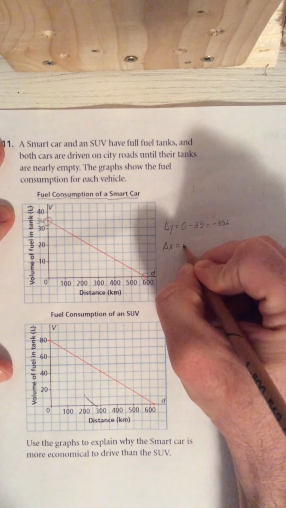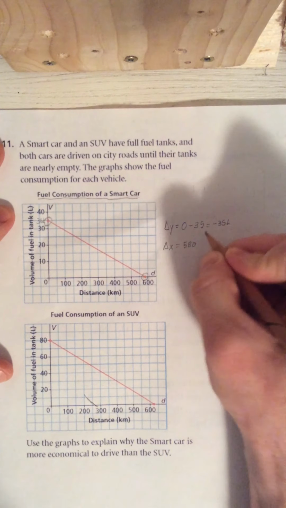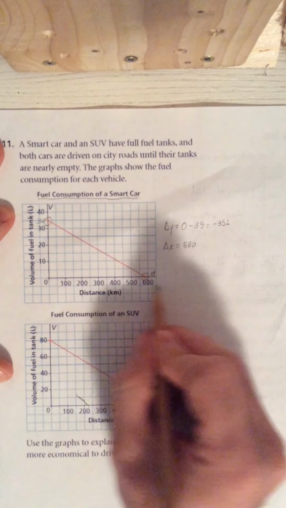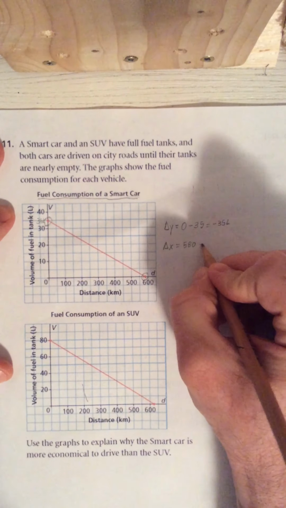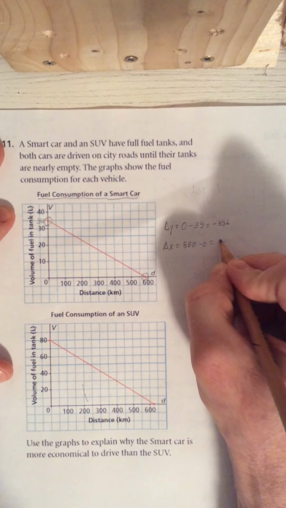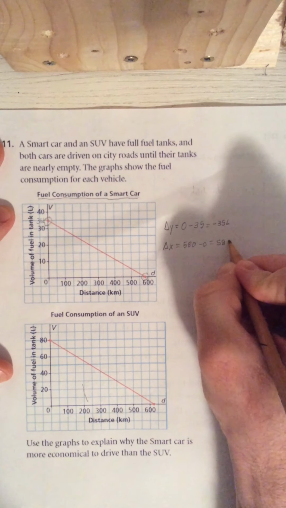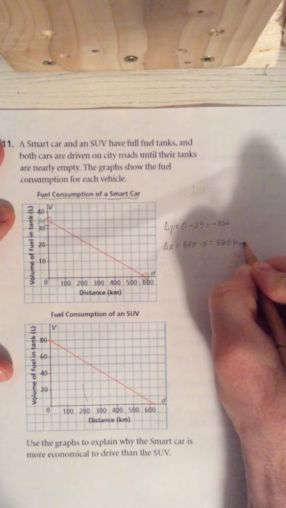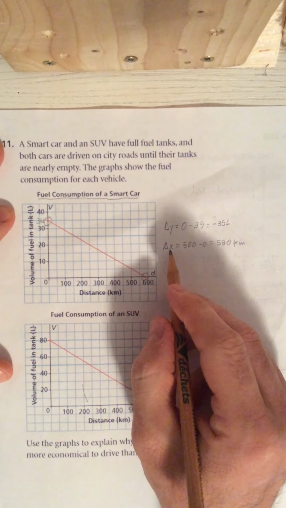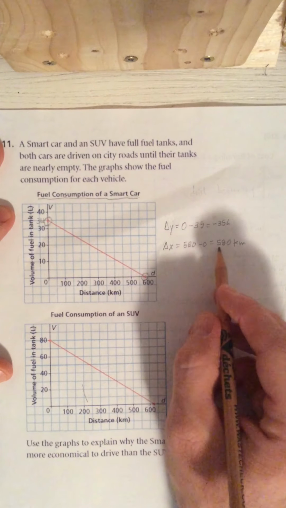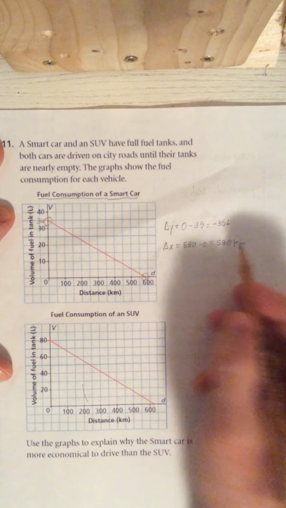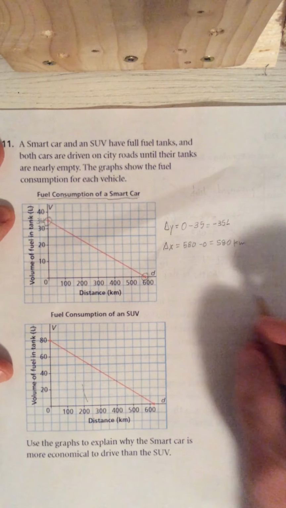So the second point was 580 along the independent variable, and the initial value was 0. So here the change in the independent variable, or x, was that this smart car drove 580 kilometers.